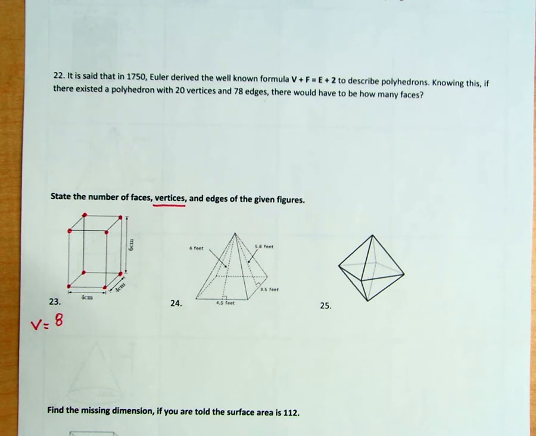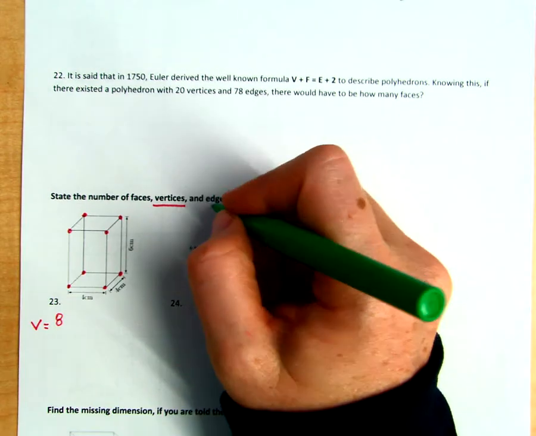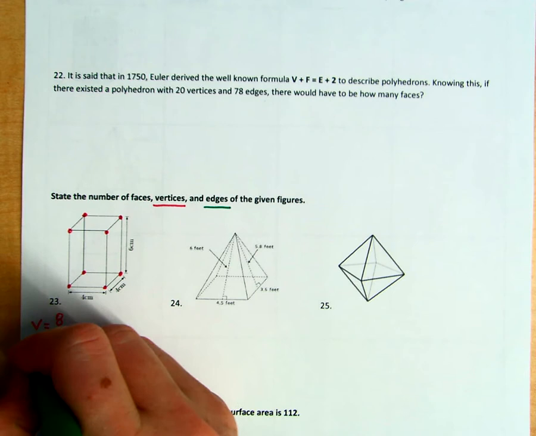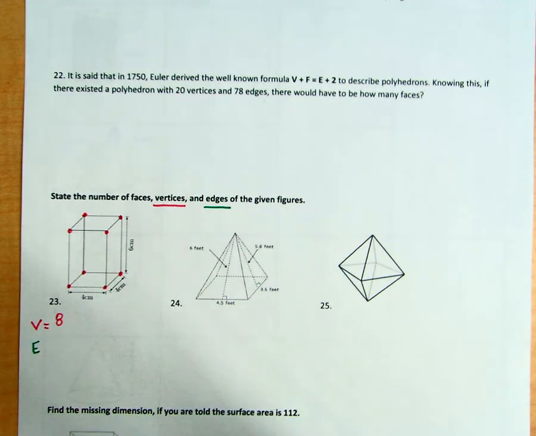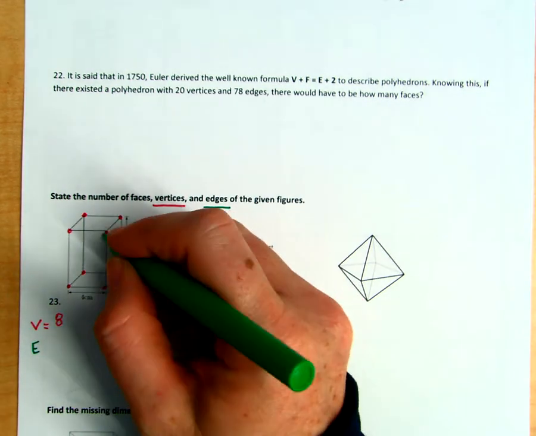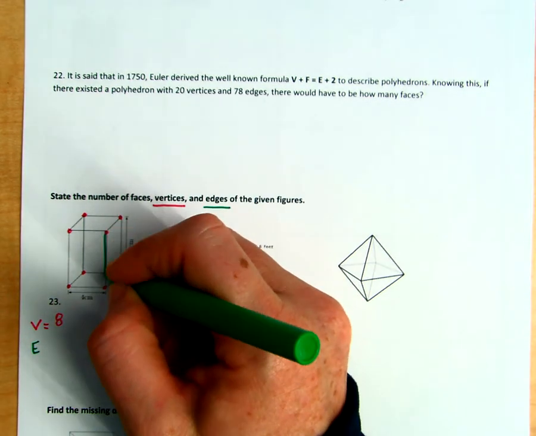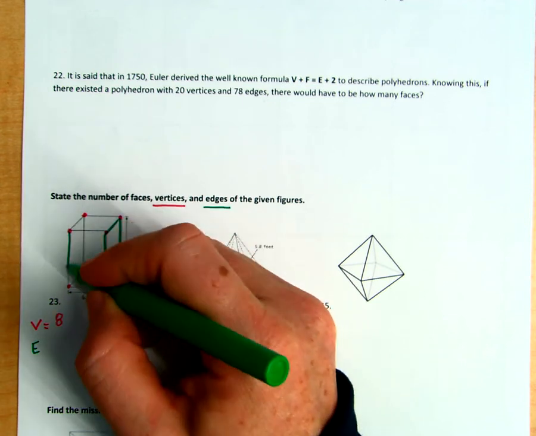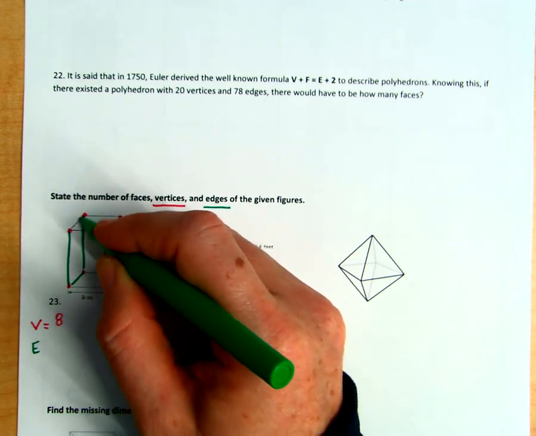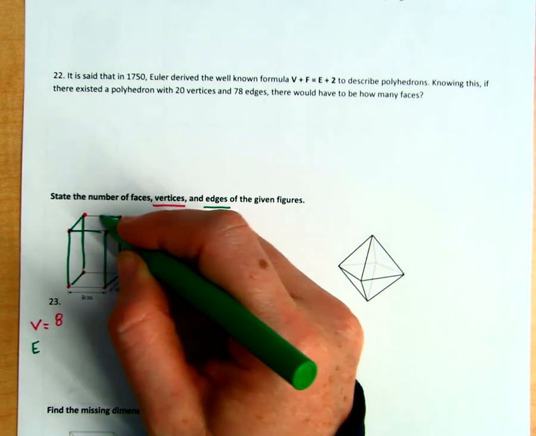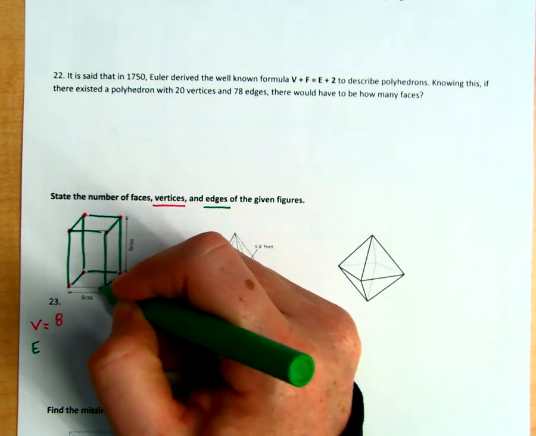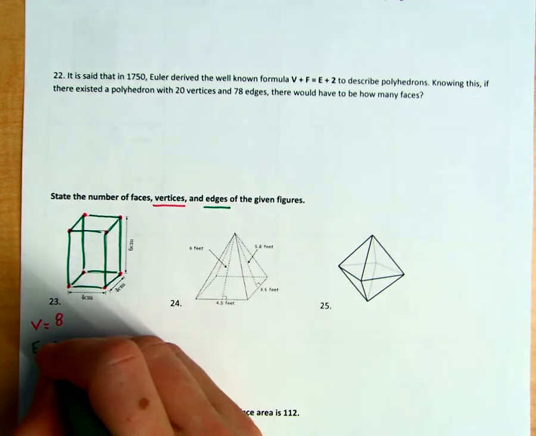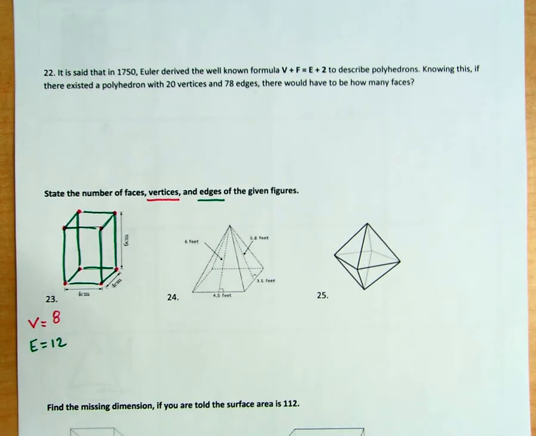And then if we determine the edges, that's where two faces meet. Two faces meet at an edge, and they are lines. So that would be 1, 2, 3, 4, 5, 6, 7, 8, 9, 10, 11, 12. And I like to trace just to make sure I don't miss one.